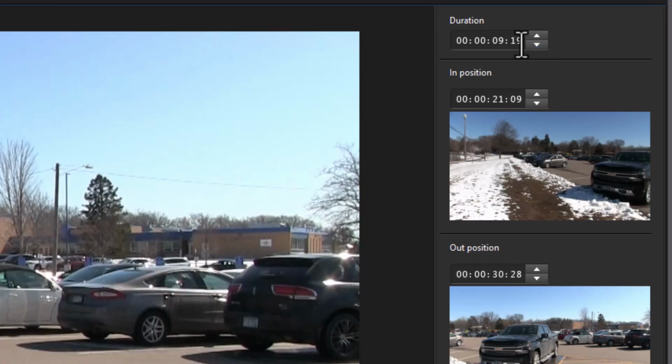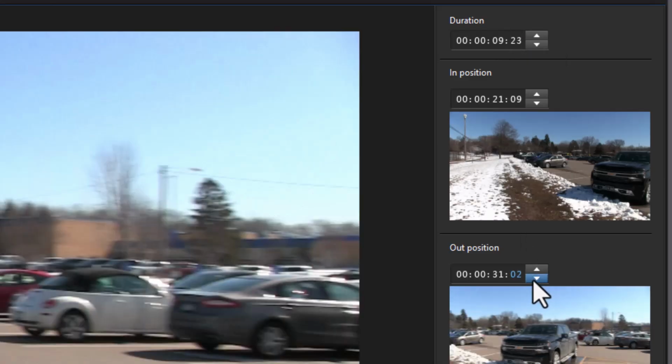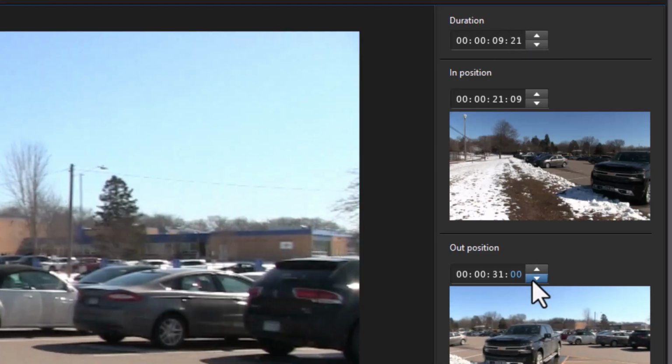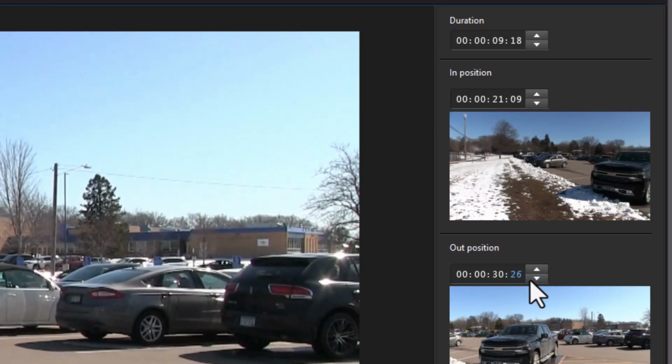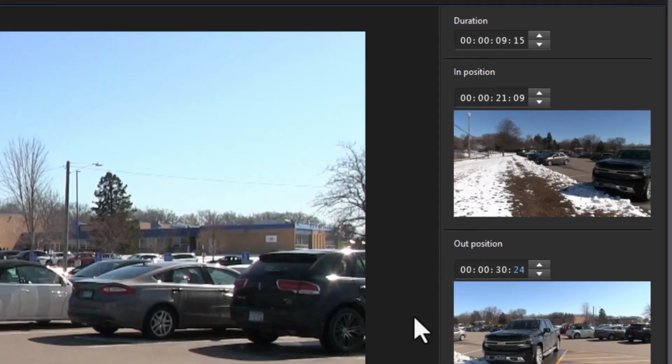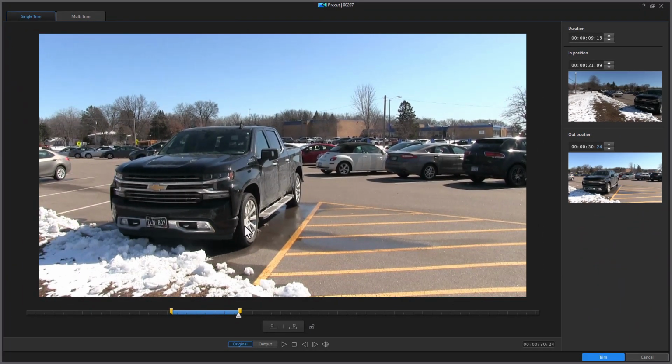So if I wanted exactly, say, 9 seconds and 15 frames, and now it's 9:15. There's my start frame, there's my end frame. I get to see both of them. So this is giving me a lot of precision. Now we have a lock here to say I want one that's only 9 seconds and 15 frames long.